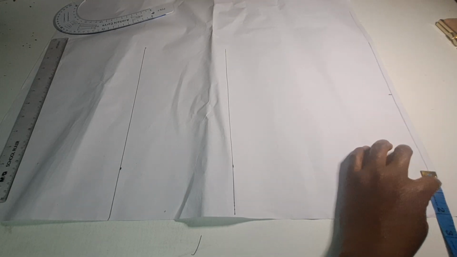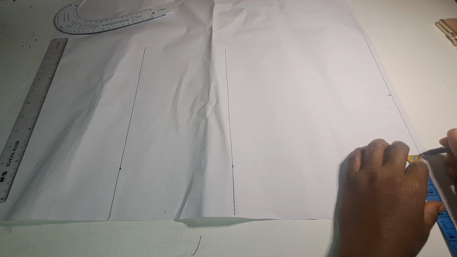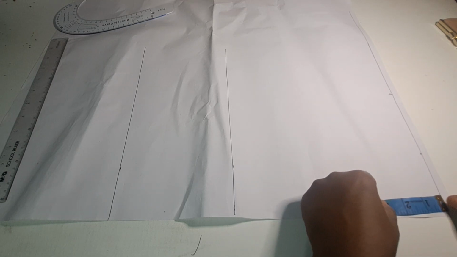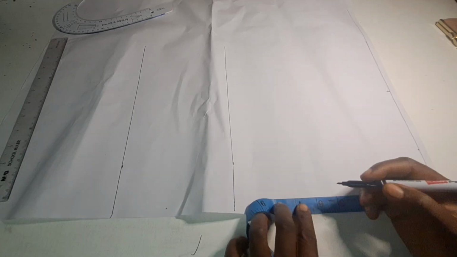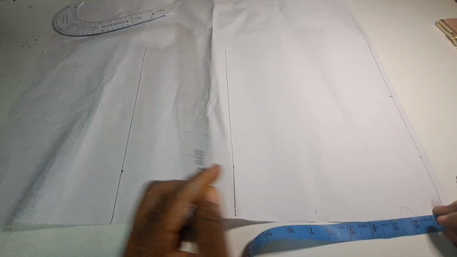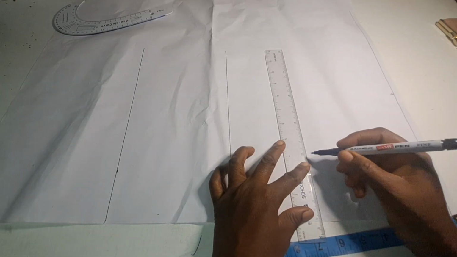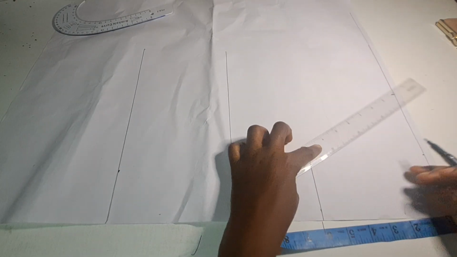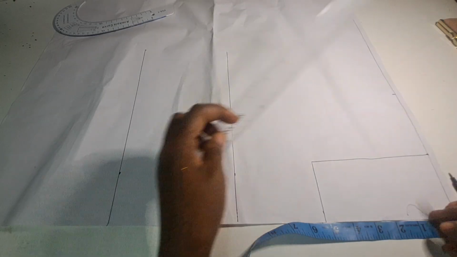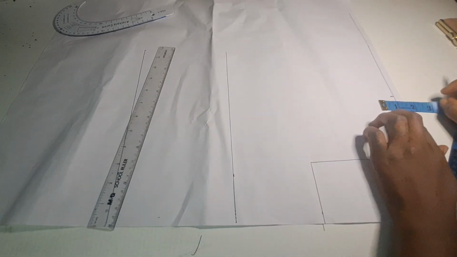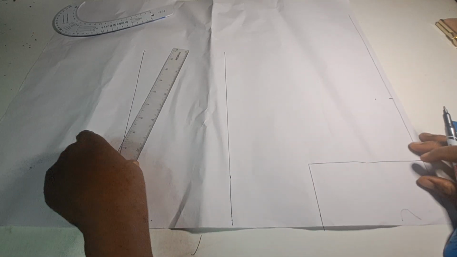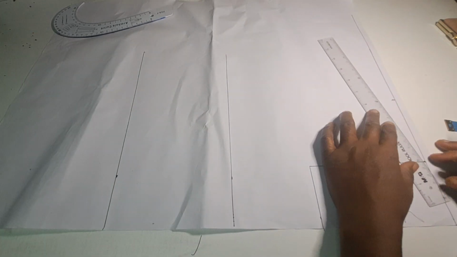Now, the neck width I'm using is 3 inches by depth of 6 inches. So I'm bringing out my neckline. Then my shoulder slope is 1 inch. So I'm going to connect it back to the neckline.